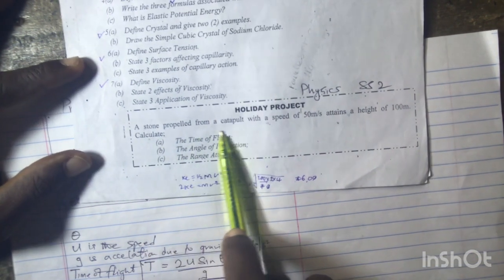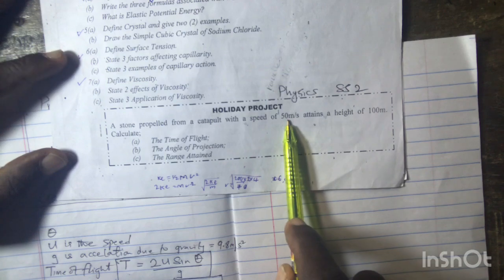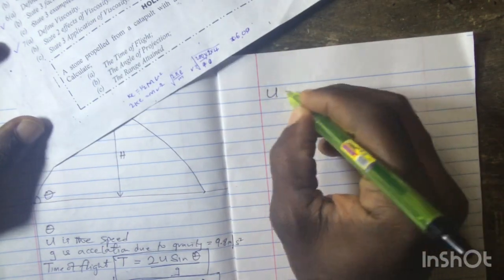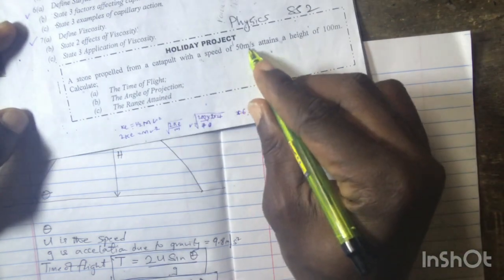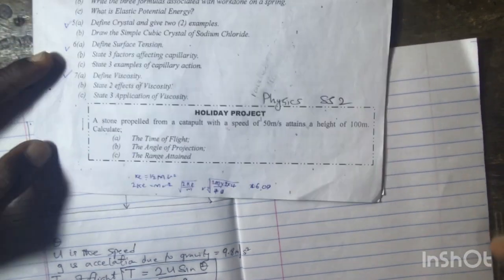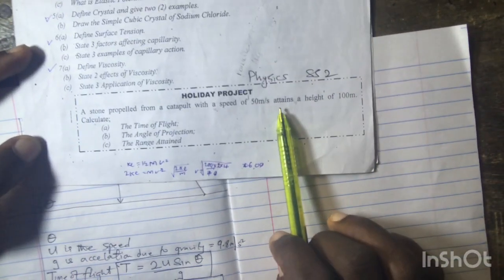A stone is propelled from a catapult with a speed of, speed, that's u. The first thing you do, get out the parameters: 50 meters per second. Read on.